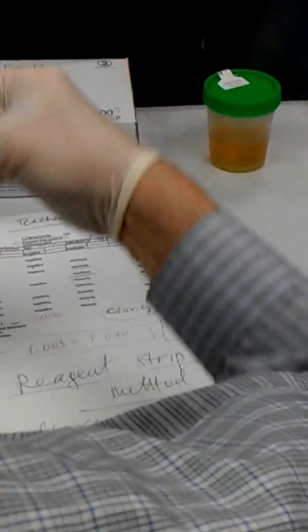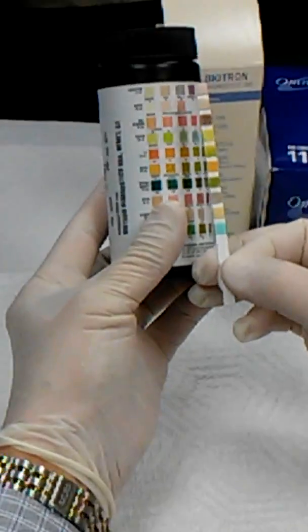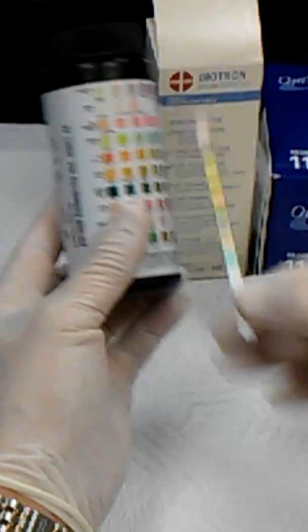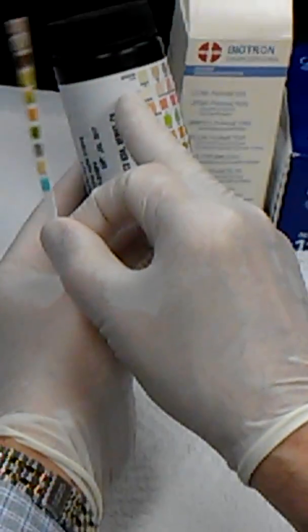And then 2 minutes are already gone. We have to do these things, right? So, first of all, because it was pink, I think it's negative. So you write negative. Then nitrites. Nitrites, of course, are negative too. You see this first color, right?